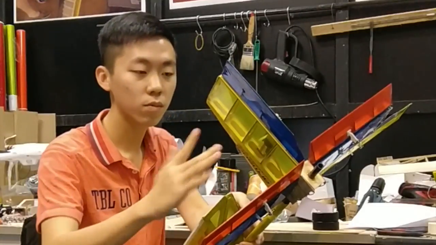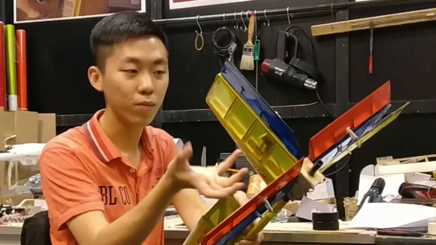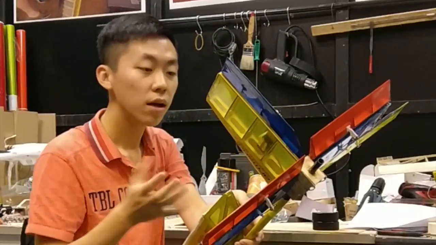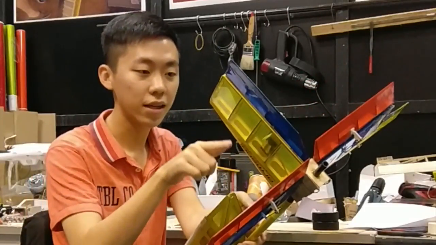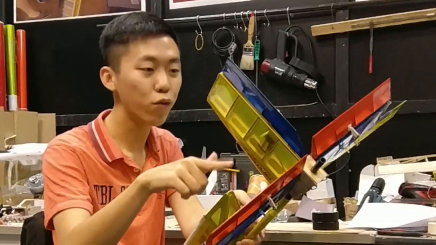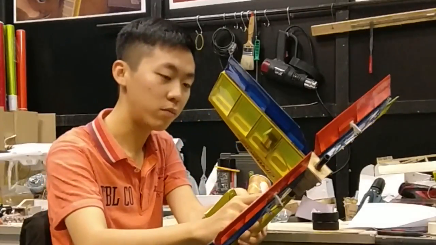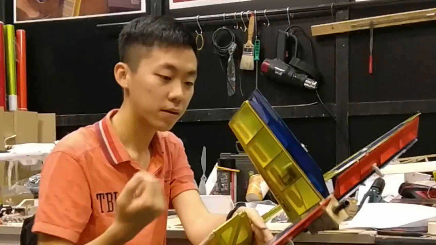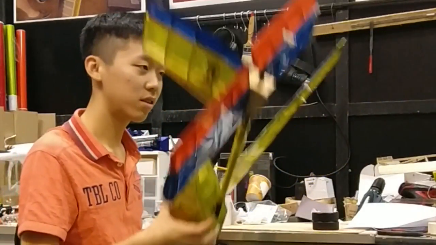Otherwise, you will break the twisting, and then the whole thing will be twisted. We also have to ensure there's enough space for the servo cables to pass through. Otherwise, they cannot come up from this hole. Yeah, this is some limitation because of the rules.